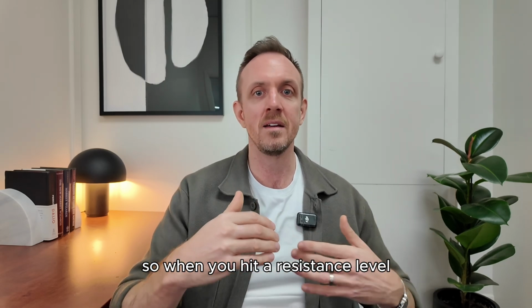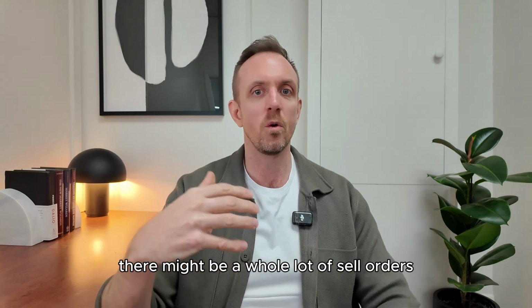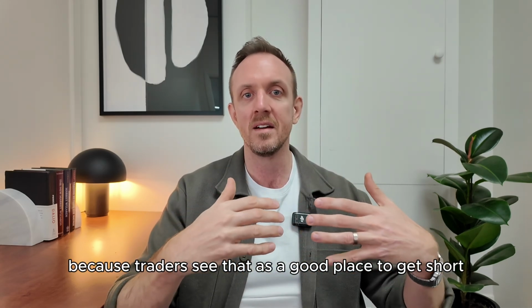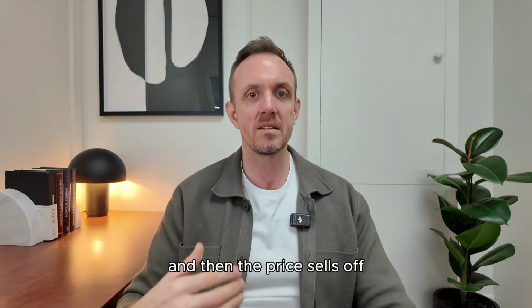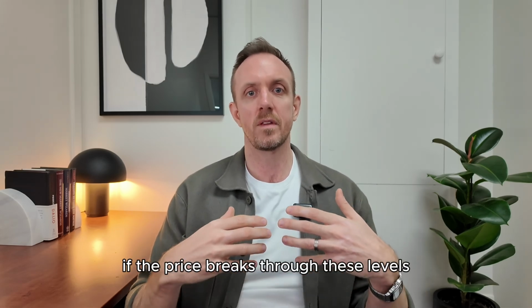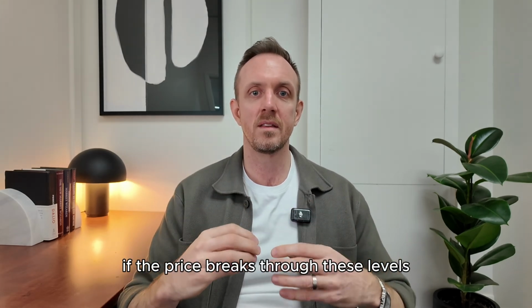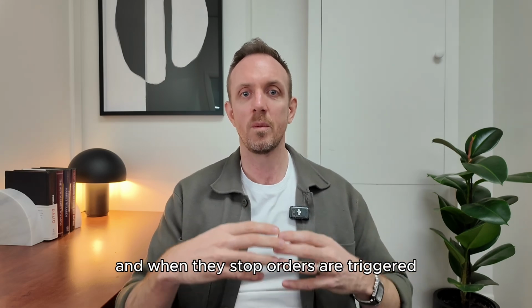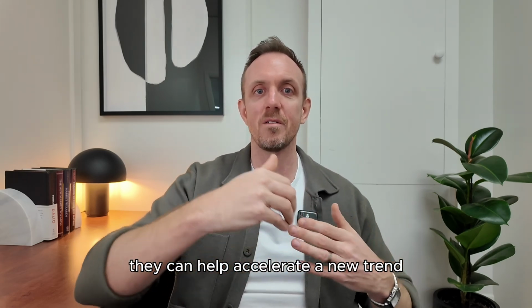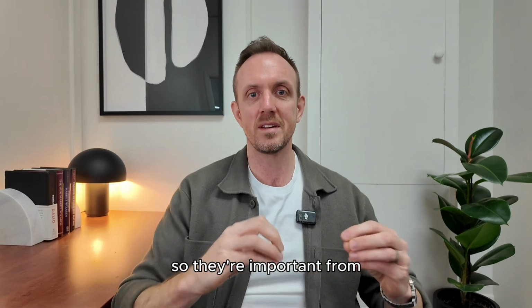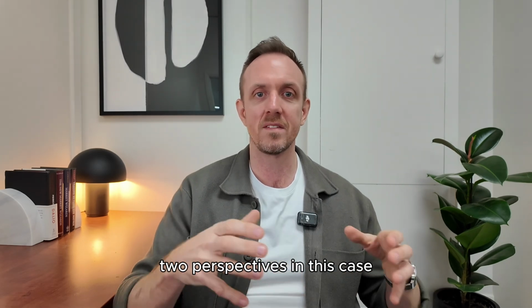So when you hit a resistance level, there might be a whole lot of sell orders at that level because traders see that as a good place to get short, and then the price sells off. But interestingly, if the price breaks through these levels, then you have a whole lot of stop orders. And when these stop orders are triggered, they can help accelerate a new trend. So they're important from two perspectives in this case.